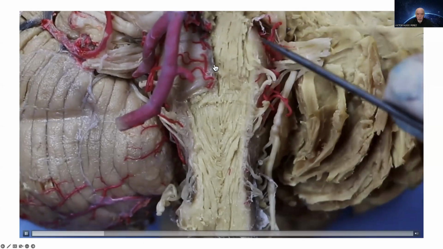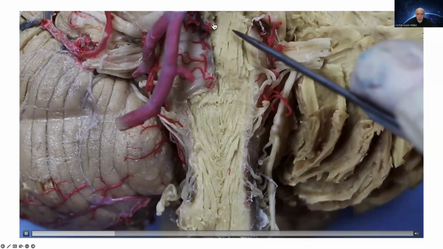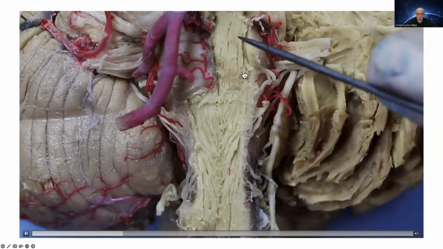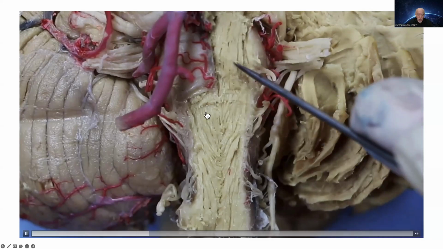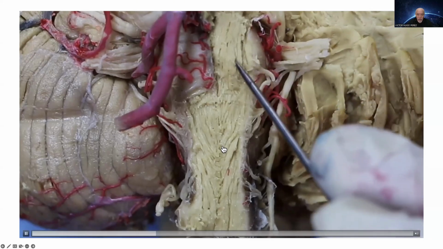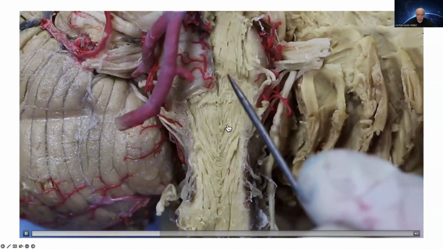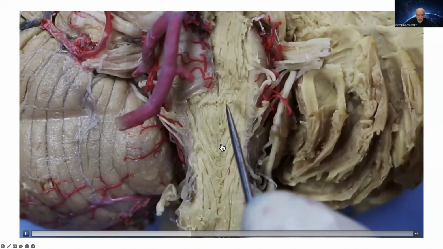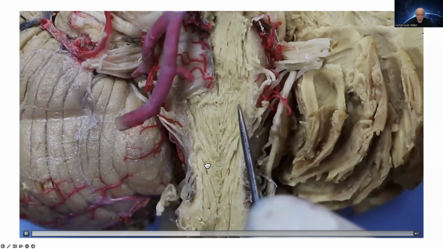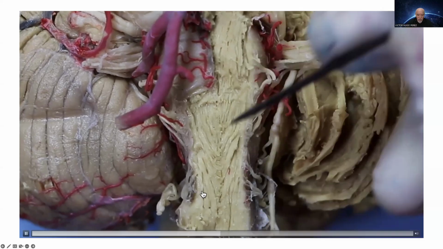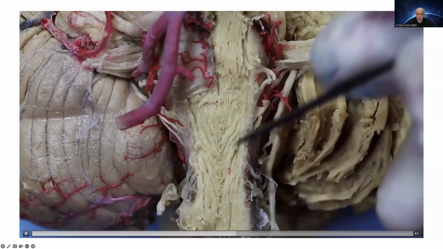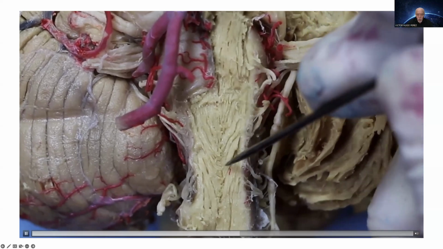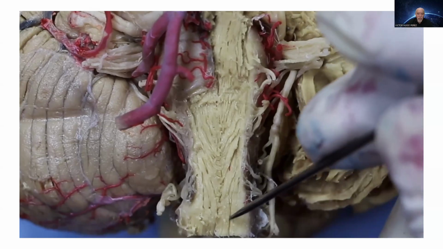So here we have the pons. This is the trajectory of the corticospinal tract in the pons, and then it goes to the medulla oblongata, and then the pyramid. Then these fibers cross to the other side of the spinal cord. So here we have several things to talk about in this interesting video.